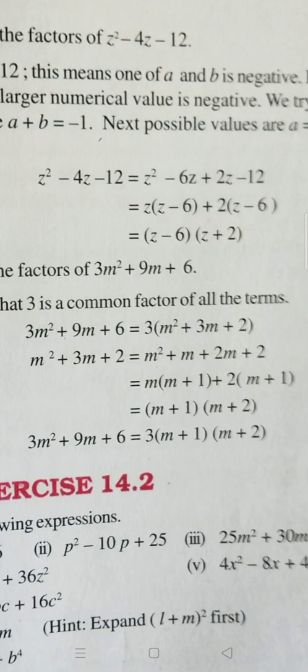Now let's try 3 times 4 is 12. 3 and 4, if you add, you will get 7. If you subtract, you will get 1. So even this will not work. Now let's try 6 times 2 is 12. 6 and 2, if you add, you will get 8. If you subtract, you will get 4. Correct? So this is the factor pair which we should select. You have to think this way: multiplying, you should get the last number, and those factors, either adding or subtracting, you should get the middle term, that is minus 4.